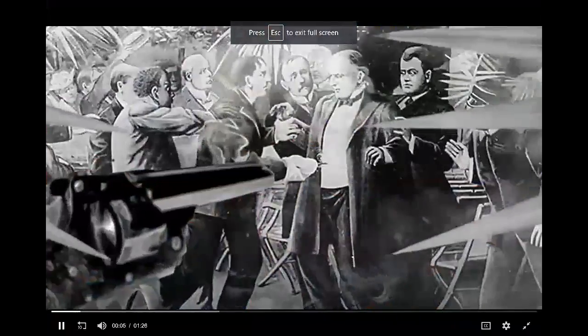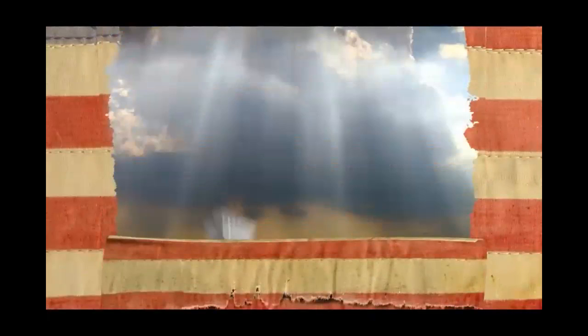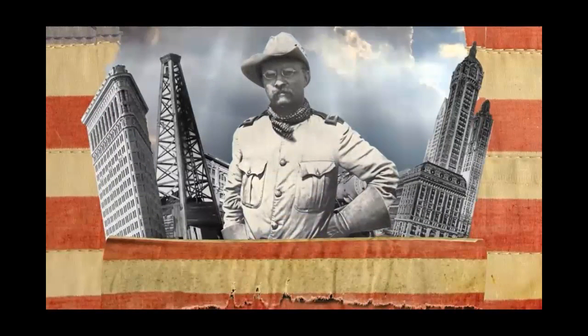When President McKinley got shot in 1901, 42-year-old Teddy Roosevelt became the youngest president ever, and the country would never be the same. America was modernizing, and Teddy Roosevelt was the right man to lead the United States into the 20th century.